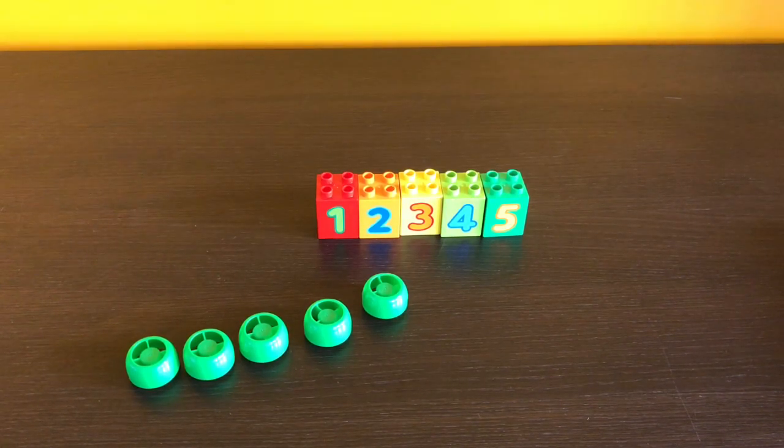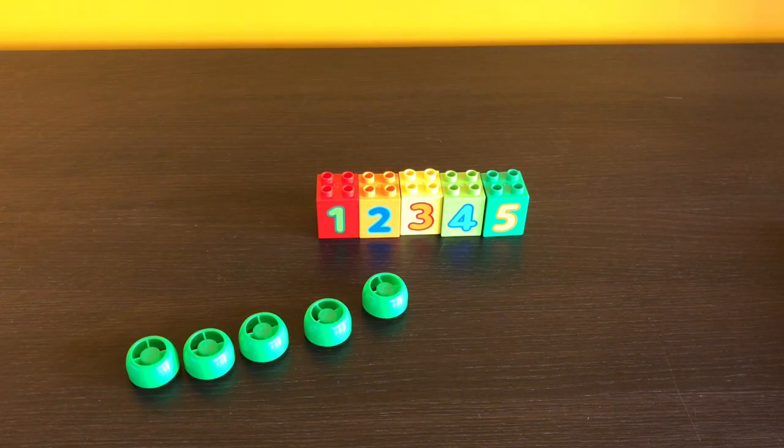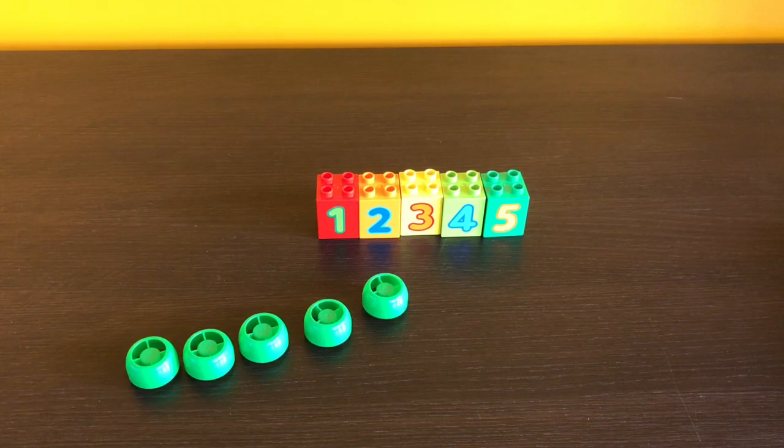As you can see, some numbers are laid out in front of you today. Have you guessed the video already? It's about teaching numbers to children. Now, numbers are an integral part of our environment and everyday life. We see numbers every day.